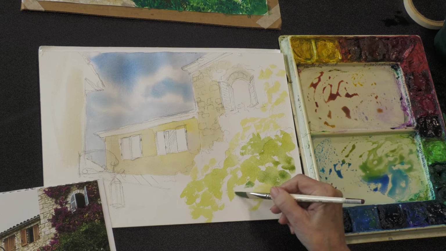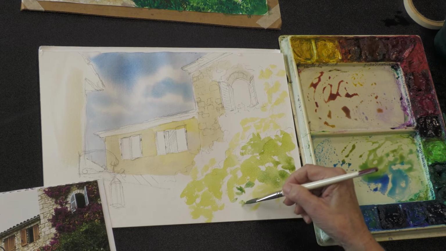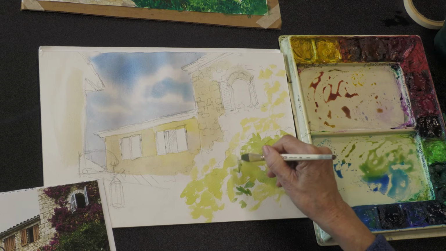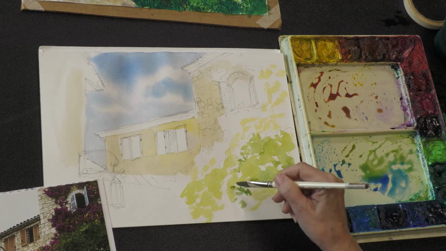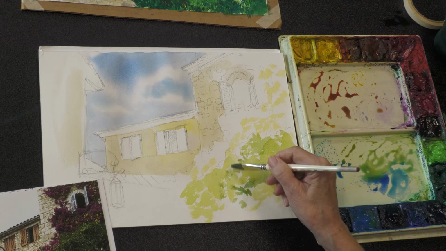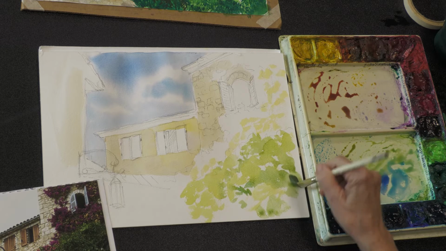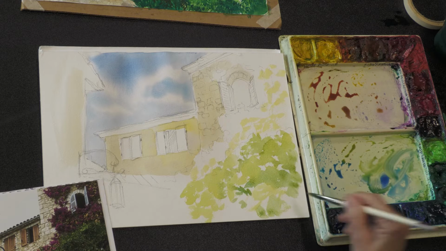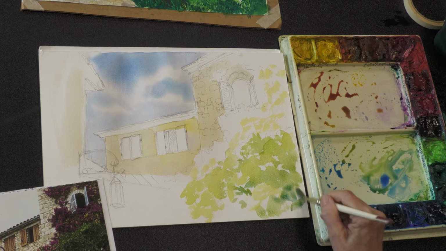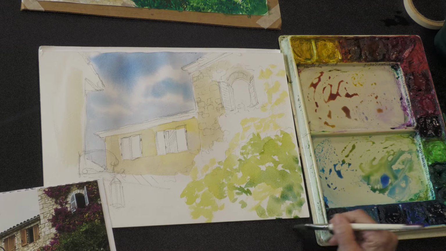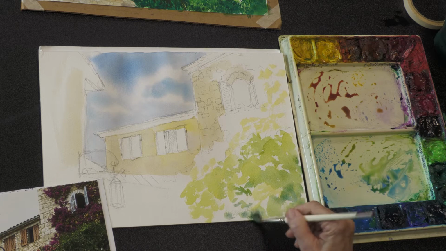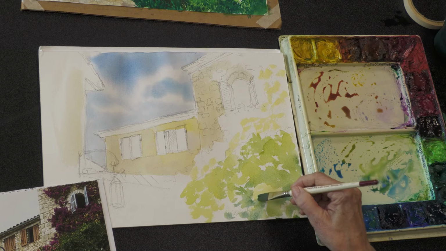And remember that I want to suggest shapes of leaves with my brush, but I know that it's just going to be tedious to do that now at this early stage. So I'm going to focus more on just pretty color that underlies what's happening in this bunch of trees or bushes or whatever they are.